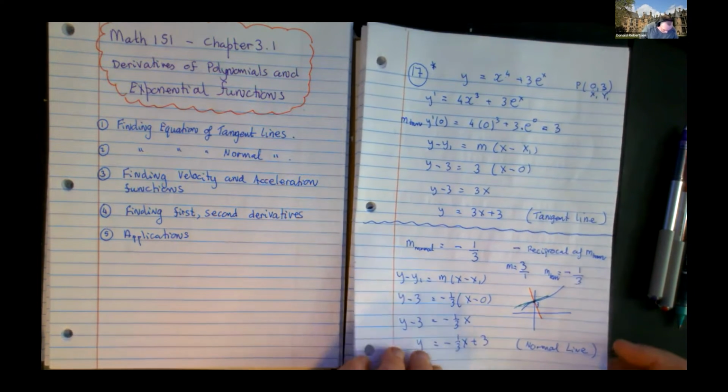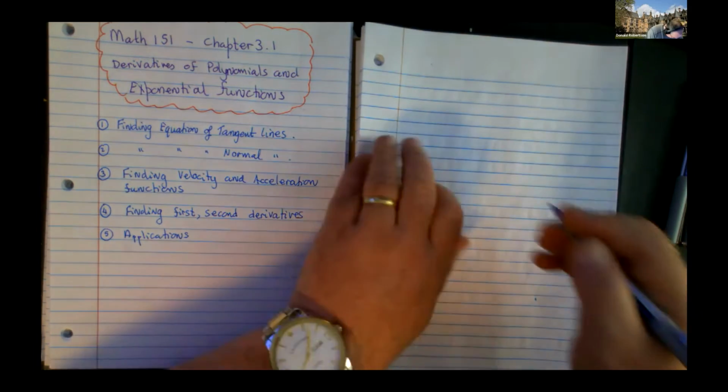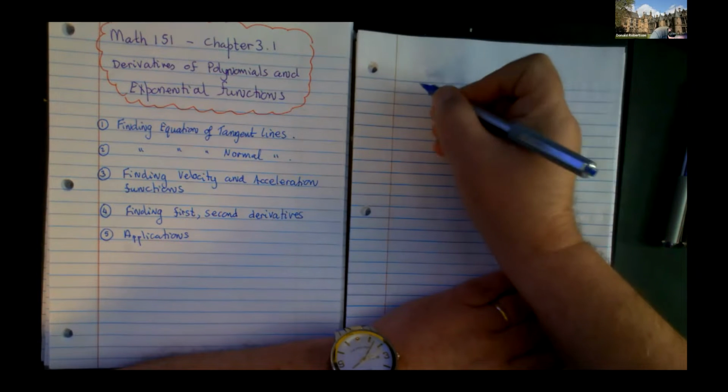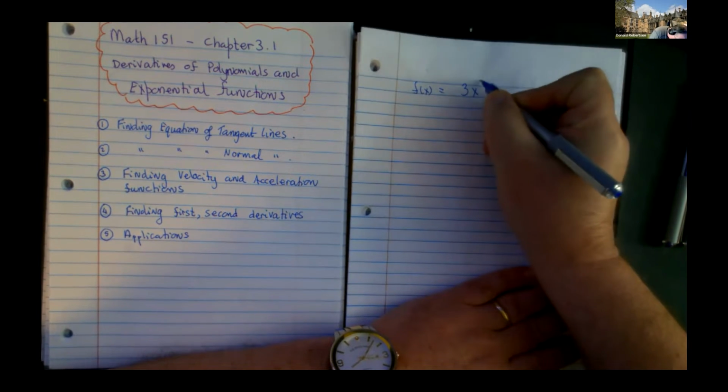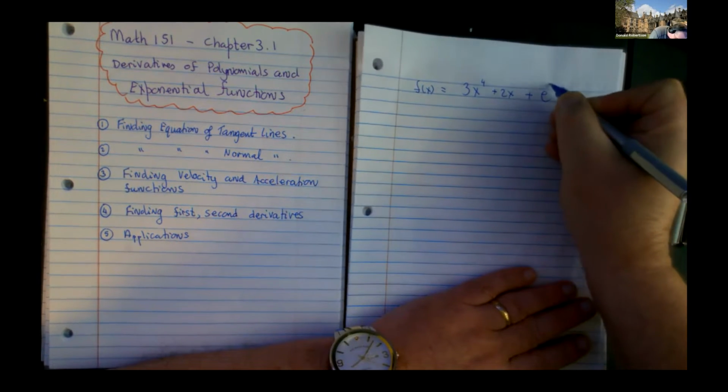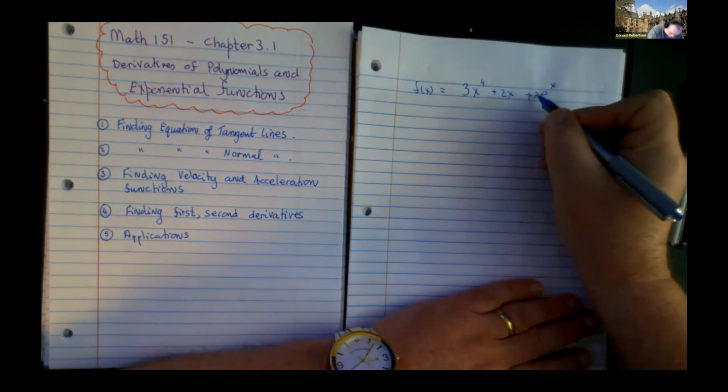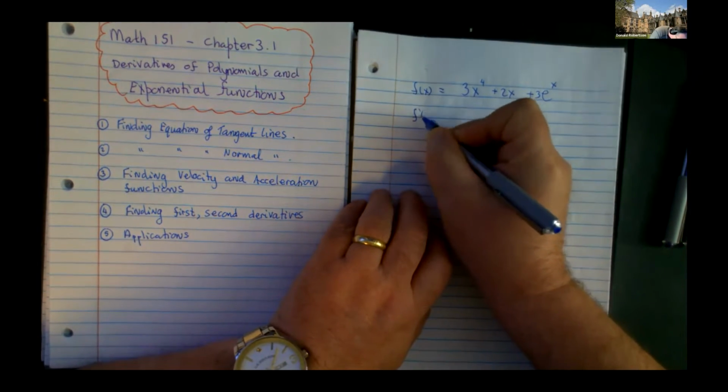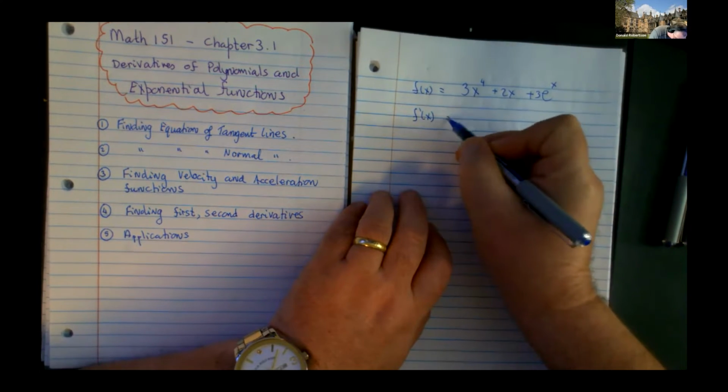Okay, so I won't give you any more because I believe I gave you one yesterday. So let's look at finding first, second, third derivatives. Suppose I have a function f of x, and it's 3x to the 4 plus 3e to the x. I'll make it 3e to the x, it's more interesting. Now we know how to find its derivative. Power rule.